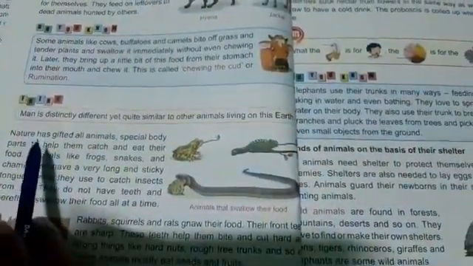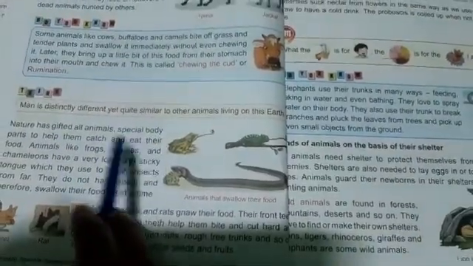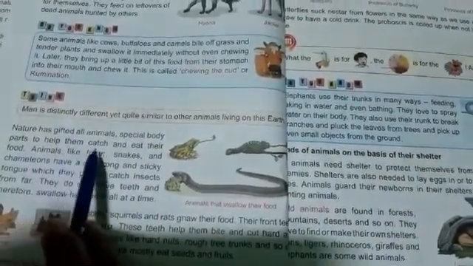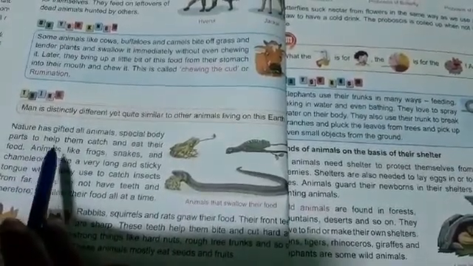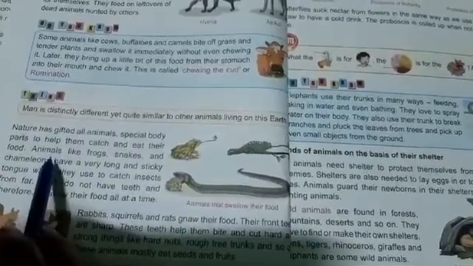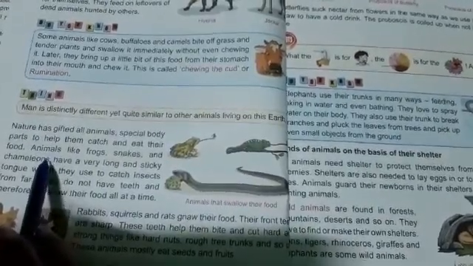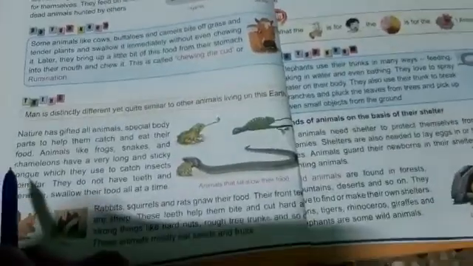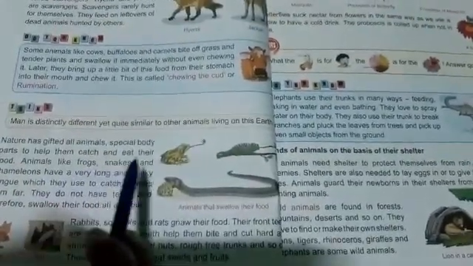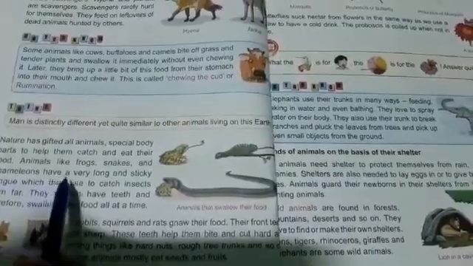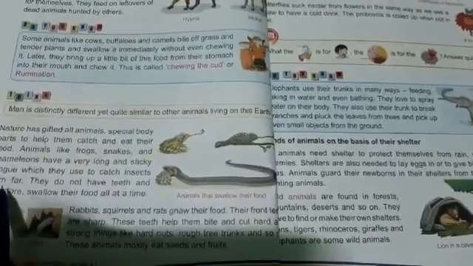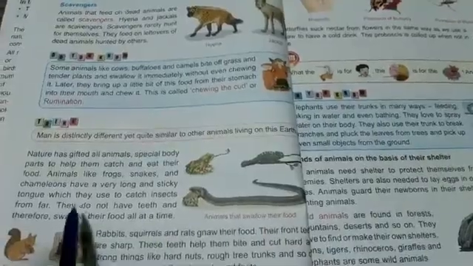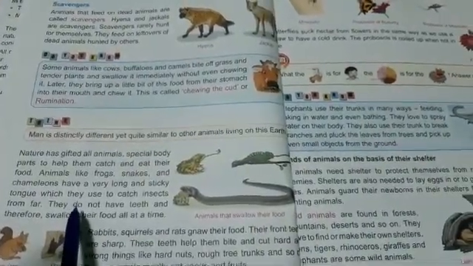Nature has gifted all animals special body parts to help them catch and eat their food. Animals like frogs, snakes, and chameleons have a very long and sticky tongue which they use to catch insects from far.